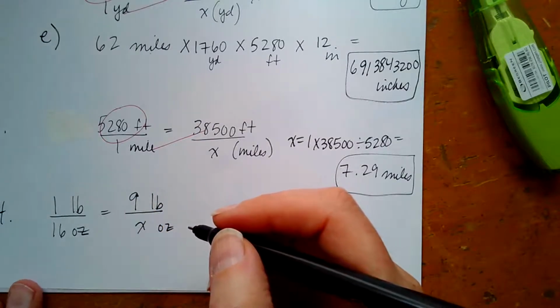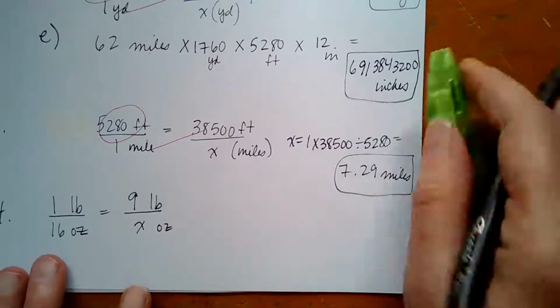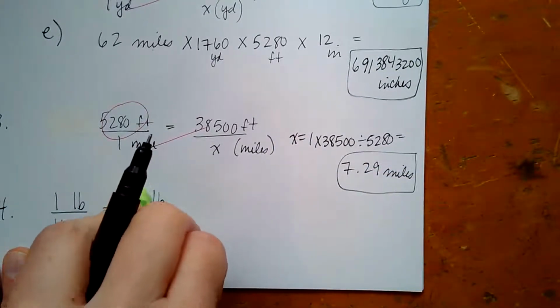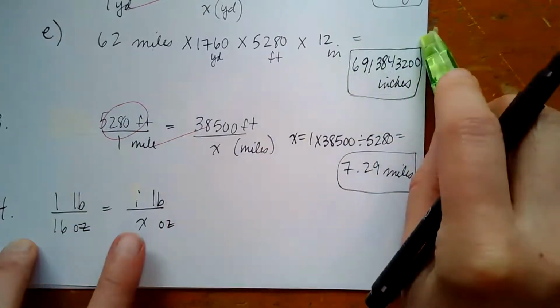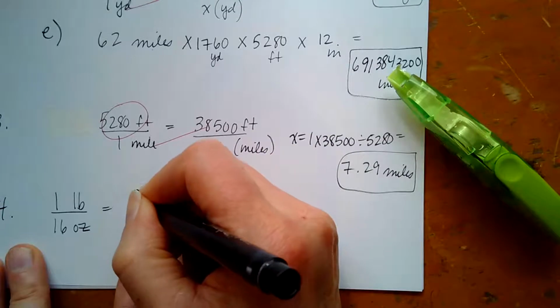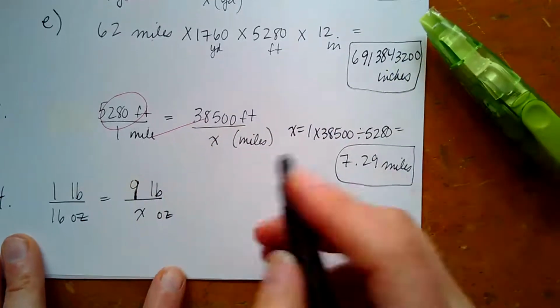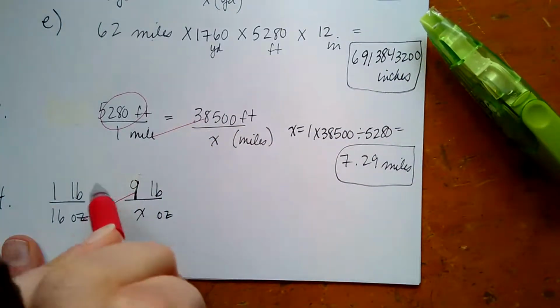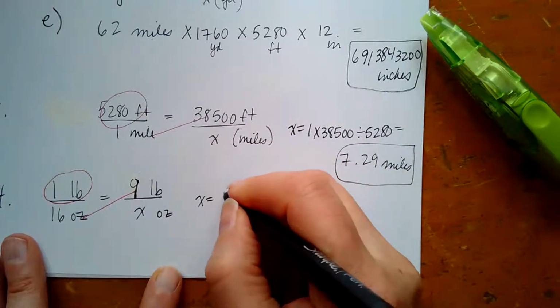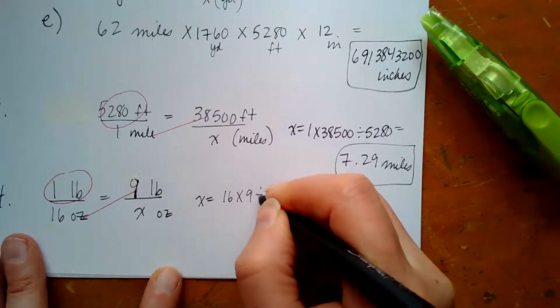Sorry, I'm really screwing up today, aren't I? 9 pounds is the target. Well, I guess I could have done it that way, right? Sorry, let's do that. We're going to figure out how many ounces is acceptable, right? 16 times 9 divided by 1.